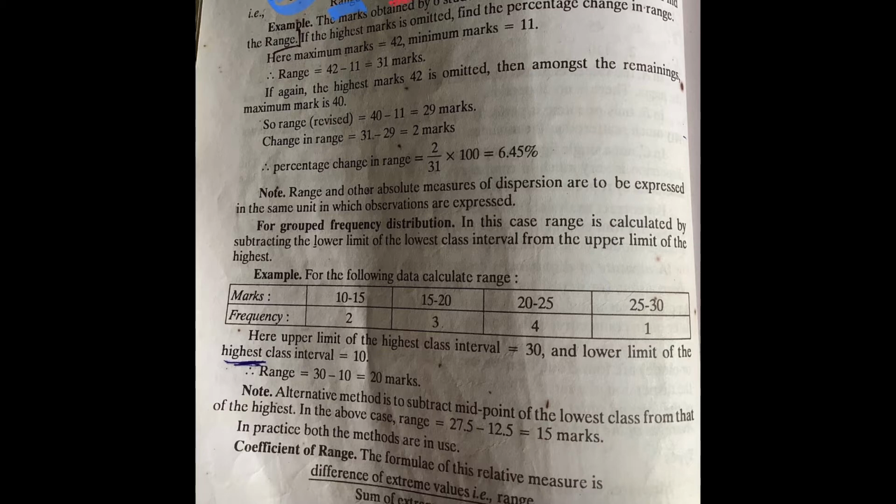Okay, so the question is like this: the marks obtained by 6 students were 24, 12, 16, 11, 40, 42. Find the range. Let us do it. So range is equal to maximum value minus minimum value. Which is the maximum value? 42 is the maximum value.